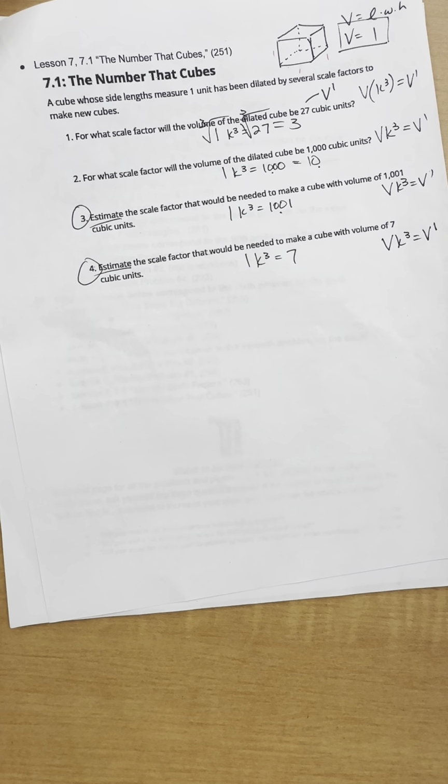10.002. That's a pretty dang accurate estimate. Yep. I think it's 10.003 if I remember, but hey, that is a beautiful estimate. That means you know how little the difference is between 1,000 and 1,001. That's a really cool estimate.